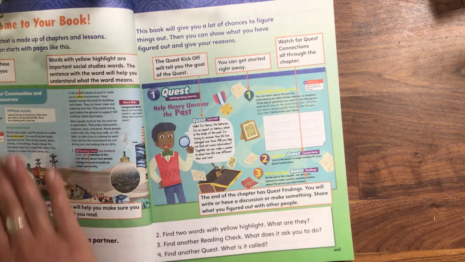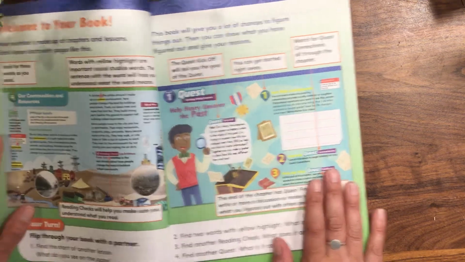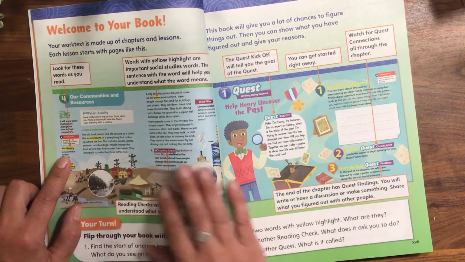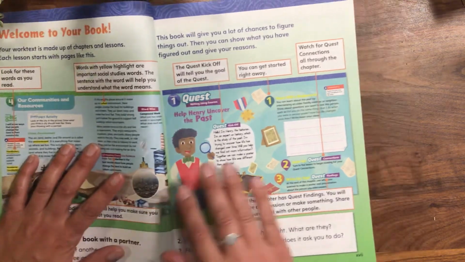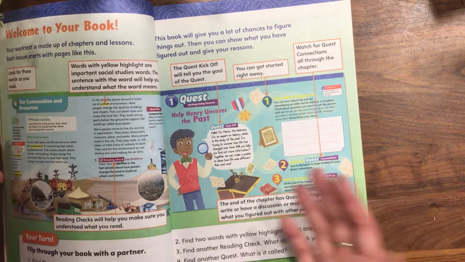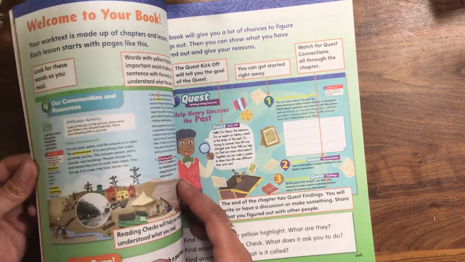Okay, so that's basically how each chapter is organized, where you're going to be given some information with vocabulary words, you'll be learning some new words, learning some information, and then you'll be asked to go on a quest, okay? So I'm just giving you an overview of what you'll be seeing this year in social studies.